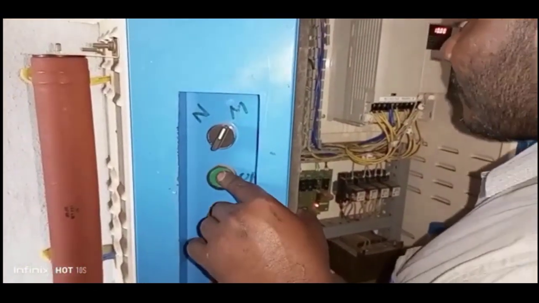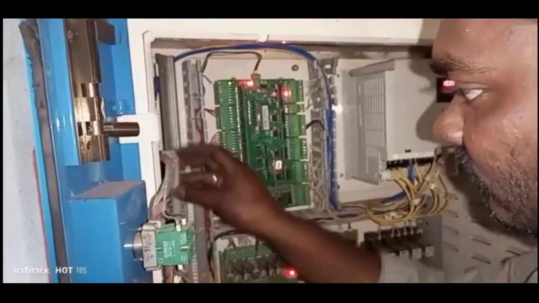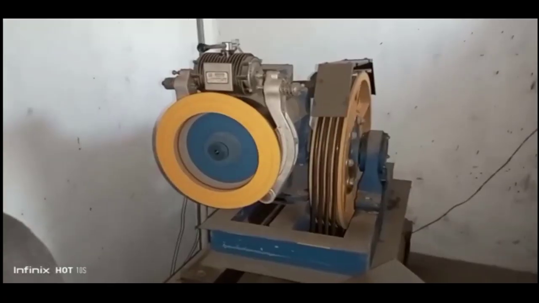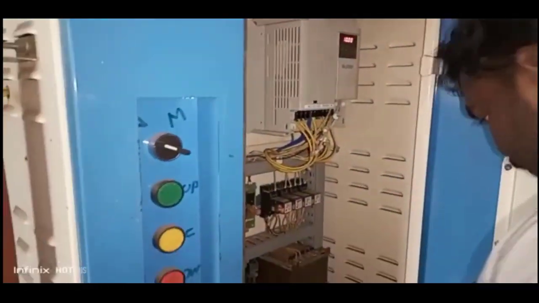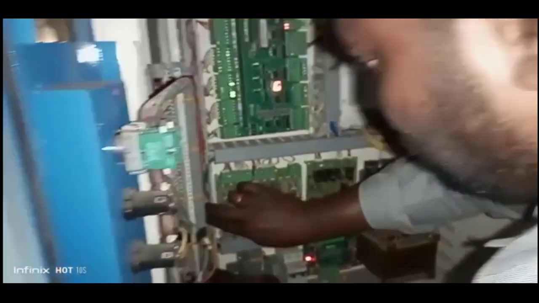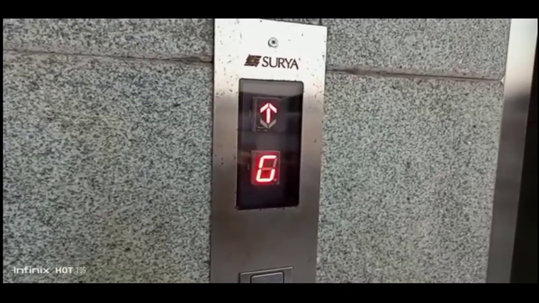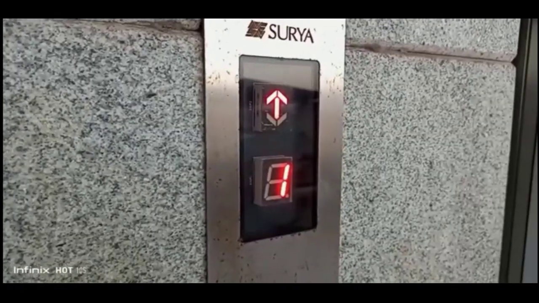Now we are going to test whether that driver board is working or not. Let's see. Now the motor is running. Previously, because of damage to the driver board due to high voltage, the lift was stopped for nearly 10 days. Now we have replaced the old driver board with the new driver board. Again this lift has come to running condition. We checked everything, the speed during running as well as stopping. Everything is working perfectly.